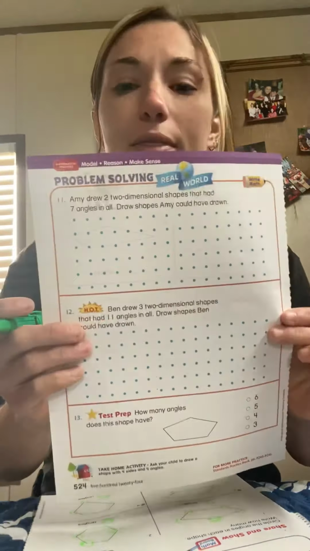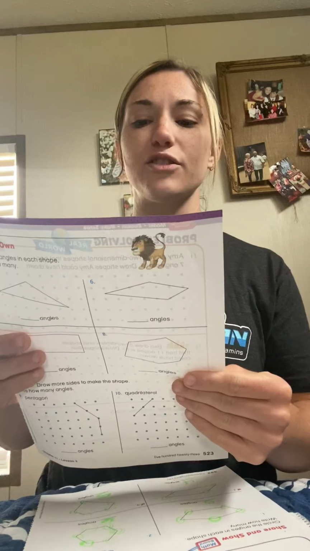Okay. On the back, you're still using those dots to draw 2-dimensional shapes. Okay. So a 2-dimensional shape has 7 angles, which means it's going to have how many sides? 7. Okay, and the hot one, that means that it's higher order thinking, and it's hard, and it makes our brain work a little bit harder, and that's good. That's how we flex our brain muscles.